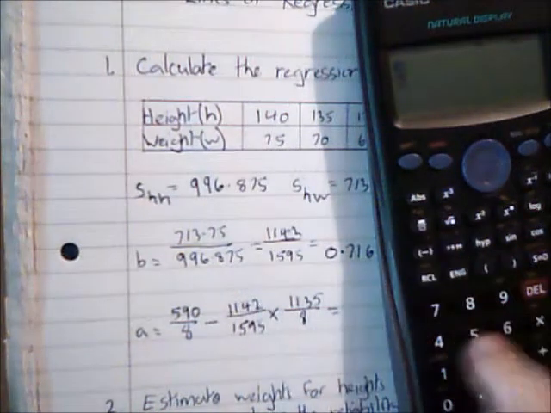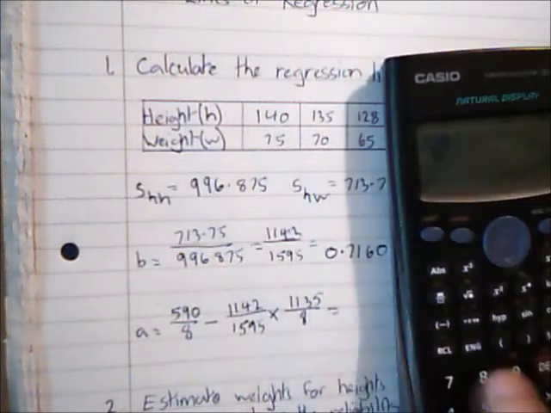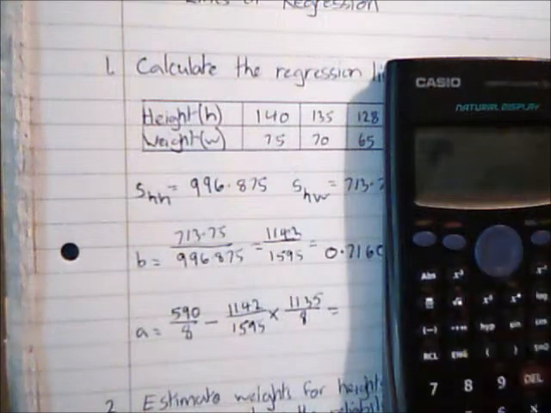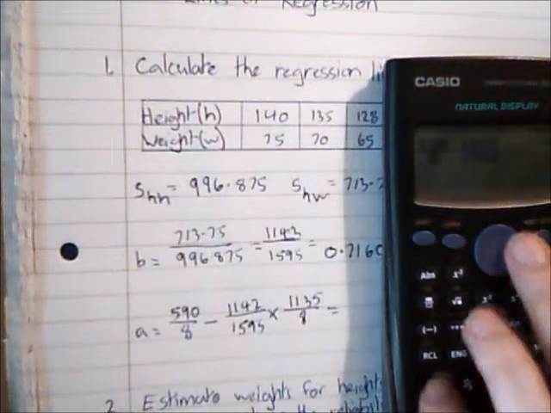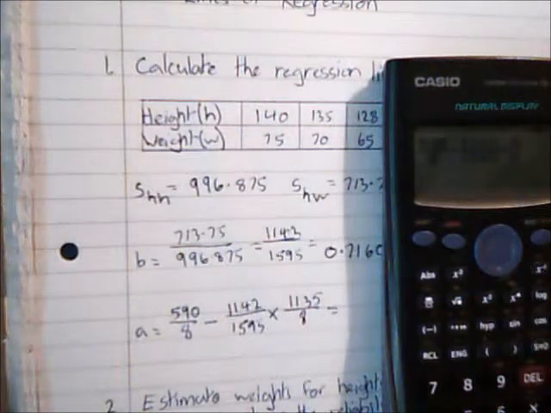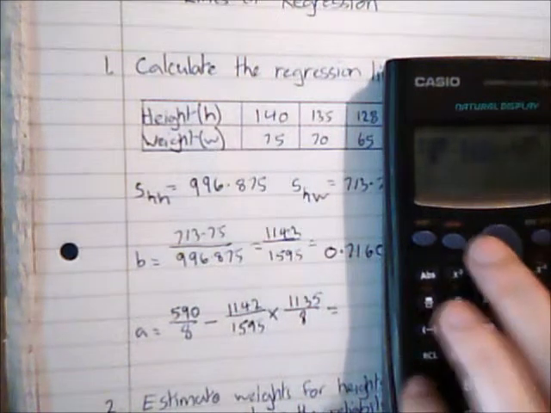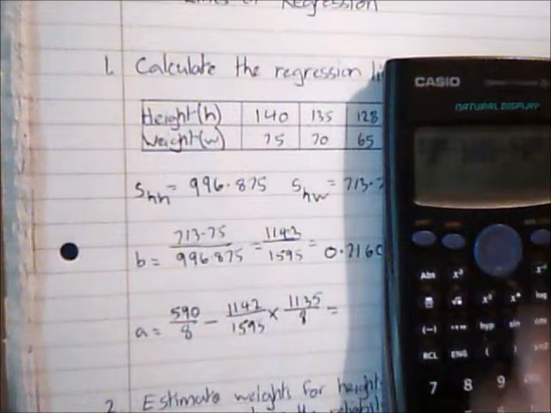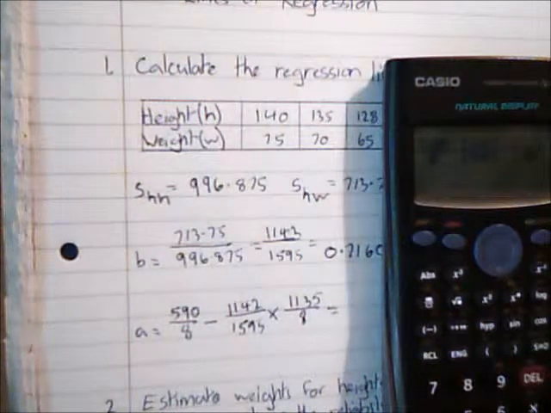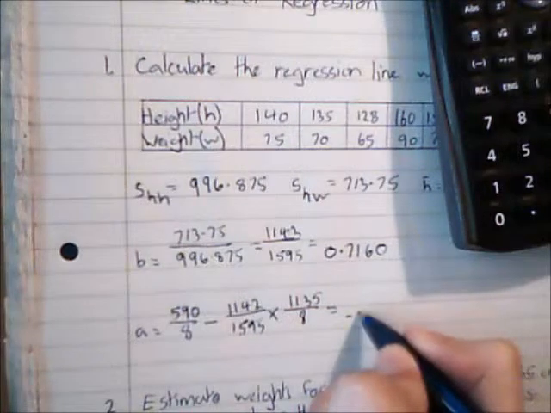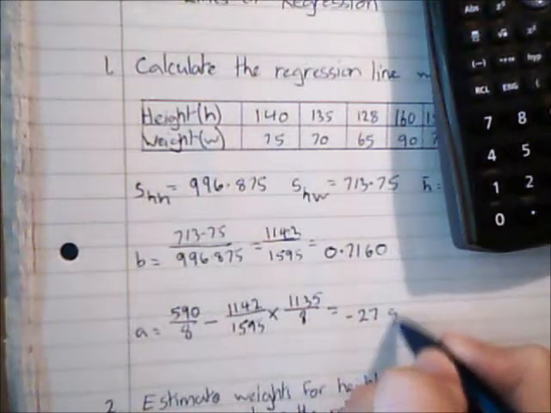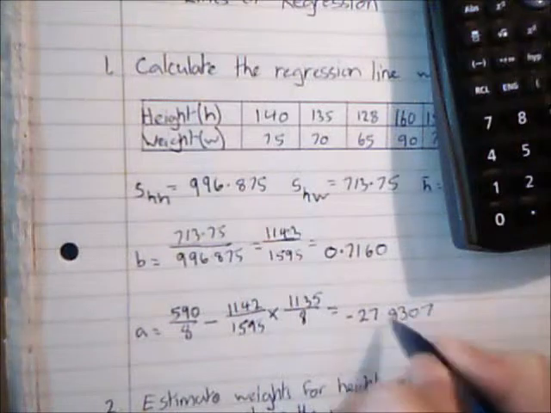And at this point I'm not worried so much about having an exact answer, because this is the last calculation I need before I write down my answer, and generally speaking for this topic we want to give our answer to about 4 decimal places. So I've got here negative 27.8307 to 4 decimal places.